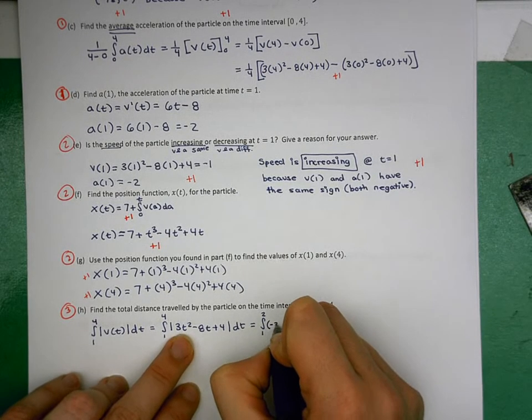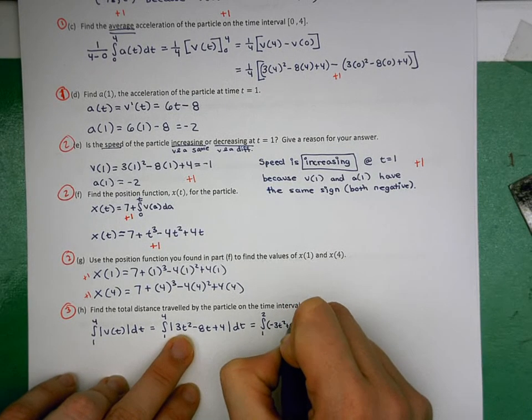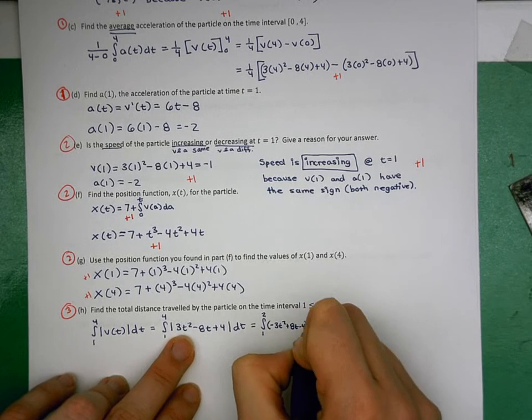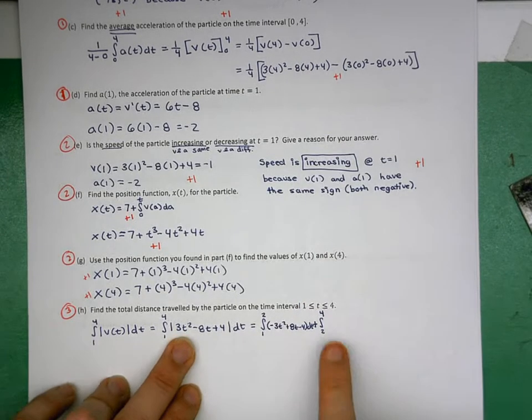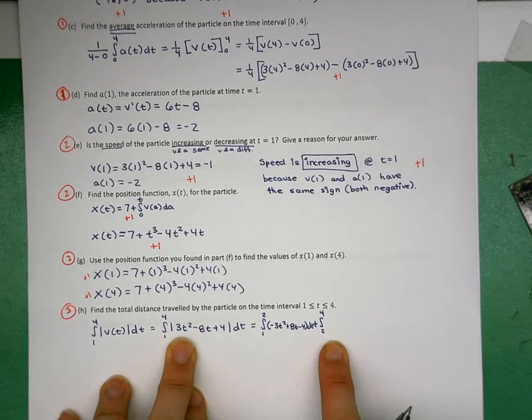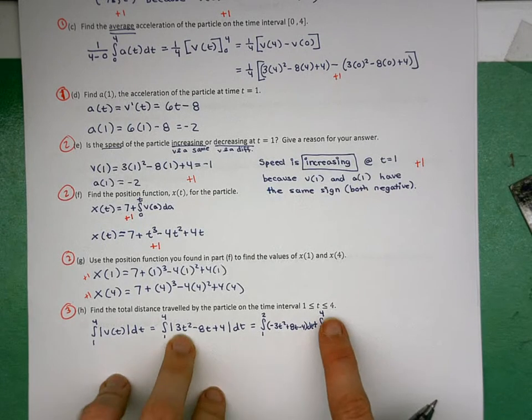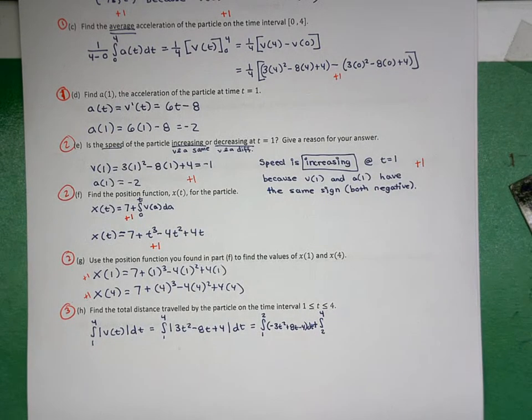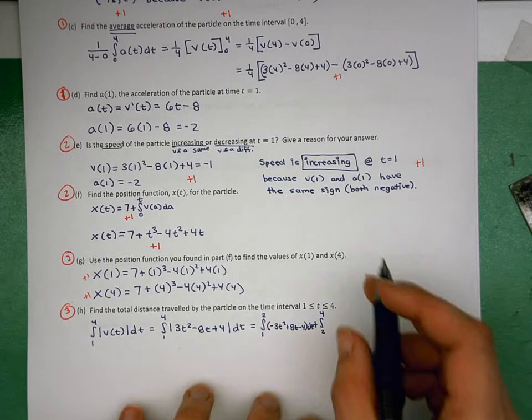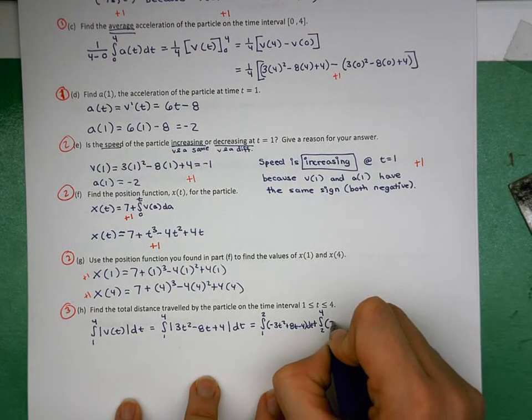Negative 3t squared plus 8t minus 4. So that means I'm pretty sure this one's positive, but let me go ahead and still check that. I'm going to plug in 4 or 3, which is also on that interval. Again, doesn't matter. When I plug that in there, I do get a positive, and so I can drop those absolute value bars without inhibition.